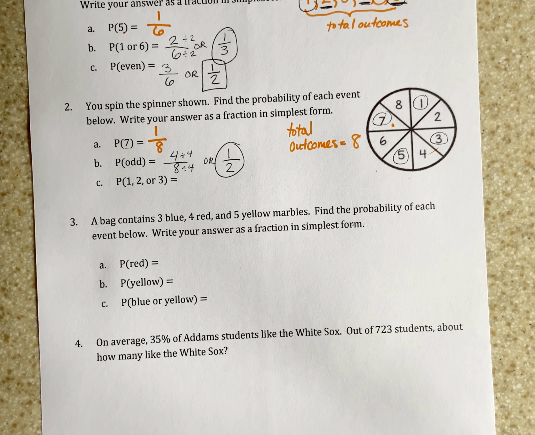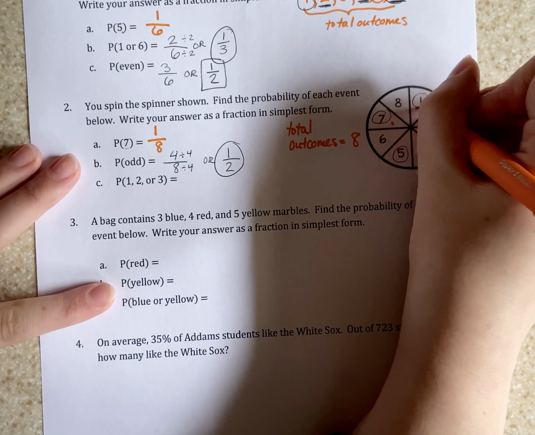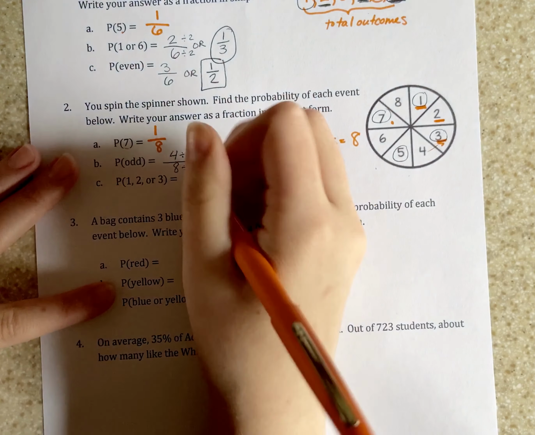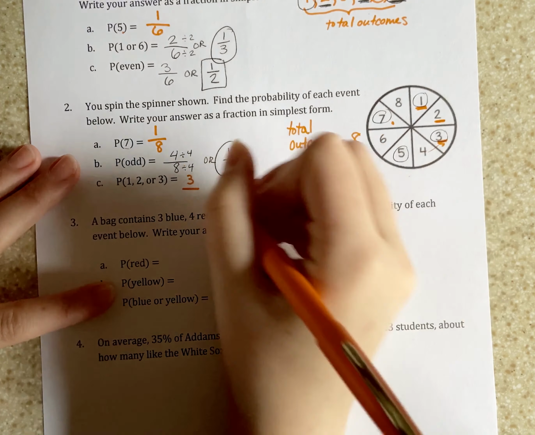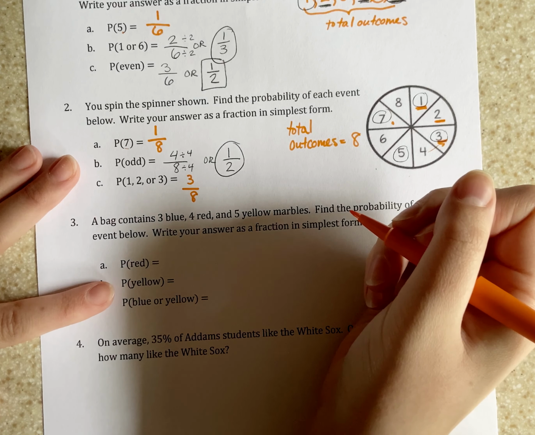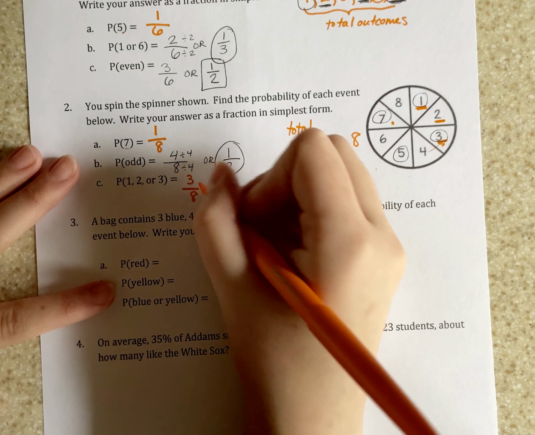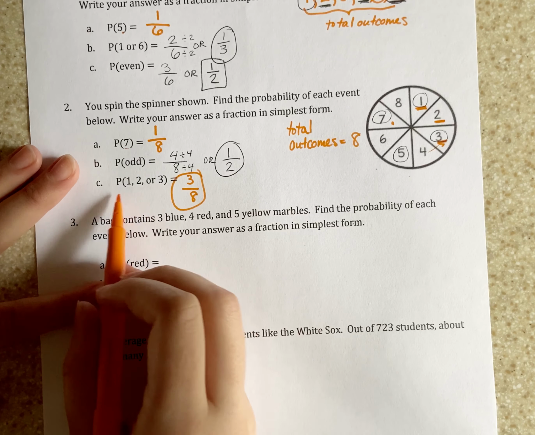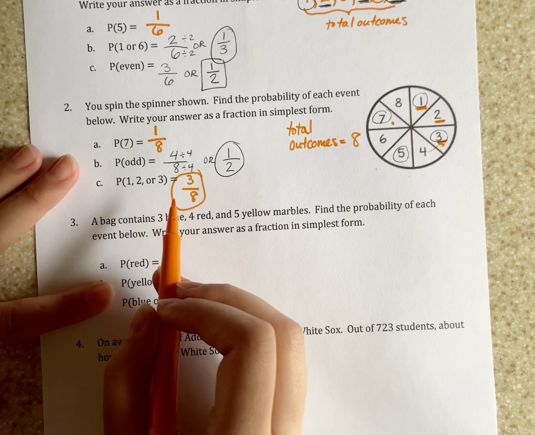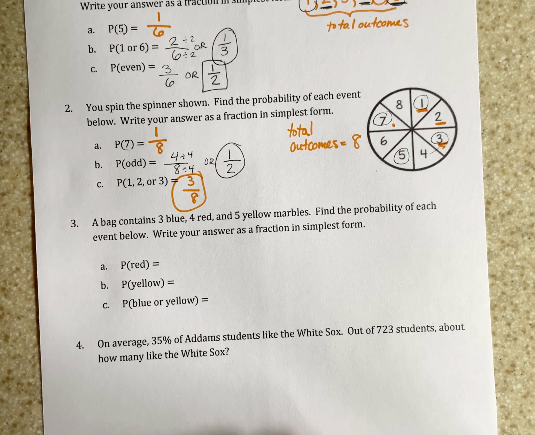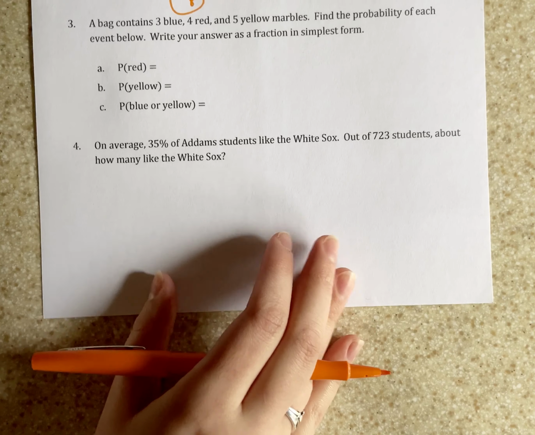Last one, number C, probability of getting a 1, a 2, or a 3. Well, that's 1, 2, 3 options out of 8 total. Can I simplify this at all? 3 over 8? No, because they don't share any common factors. So this is my simplest form. So the probability that I spin a 1, 2, or 3 is 3 out of 8, or 3/8. Let's go down to number 3.